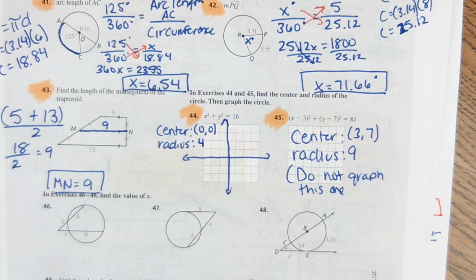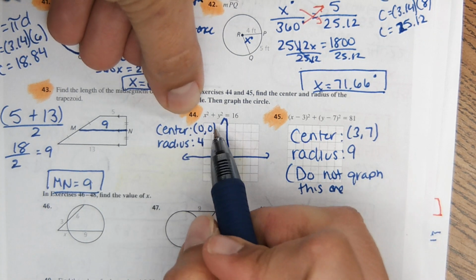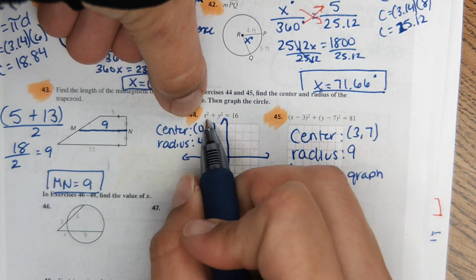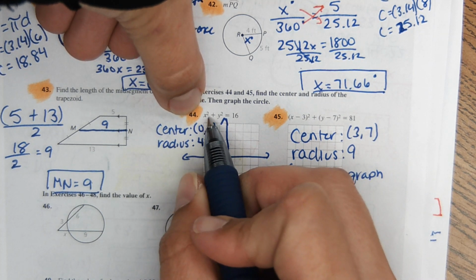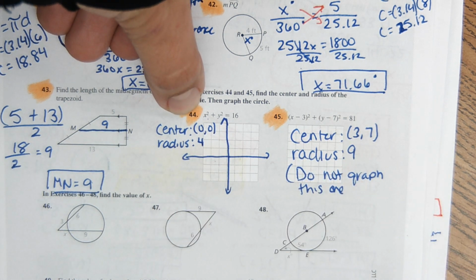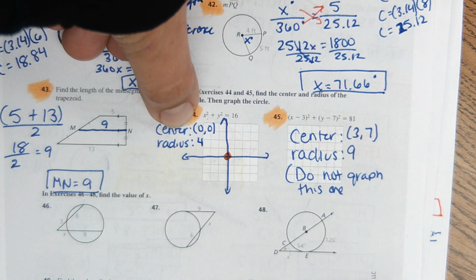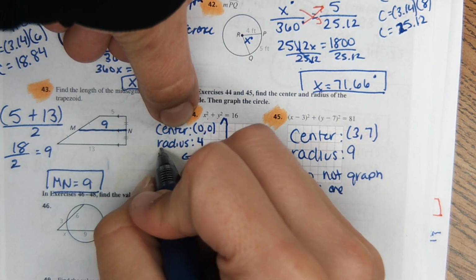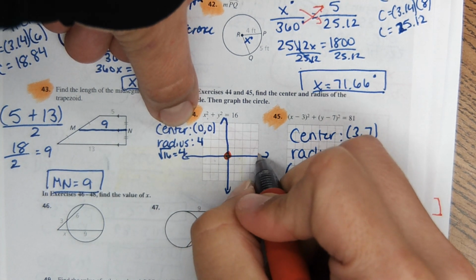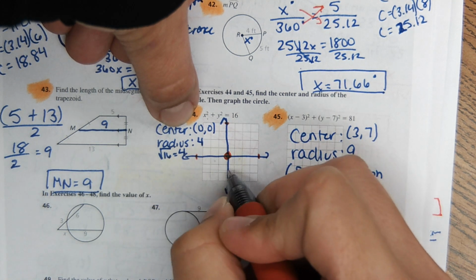And then 44 and 45 gives us the equation of a circle. They ask you to graph it. So first we need the center and the radius to graph it. So the center, because it doesn't have x minus anything or y minus anything, that means the center is just at 0, 0, the origin. So the center is right here. And then radius, this is the radius squared, so we can take the square root of 16 to get the radius of 4. And then from here to graph it, just maybe make a mark in 4 units in every direction.